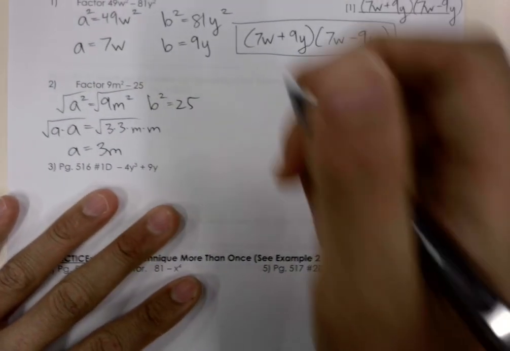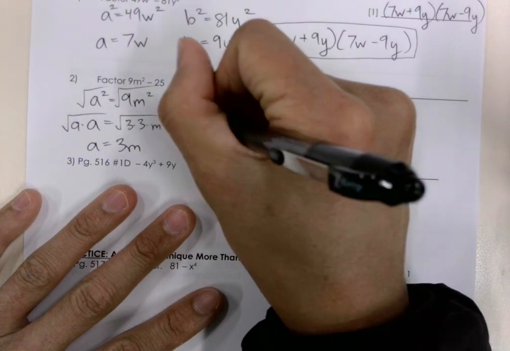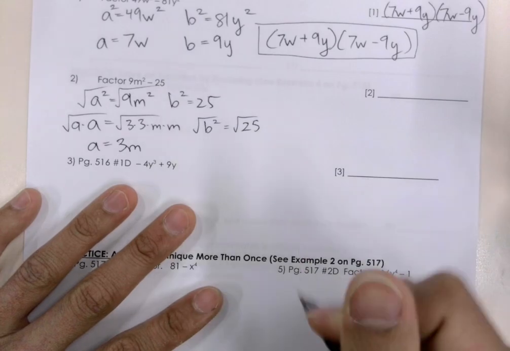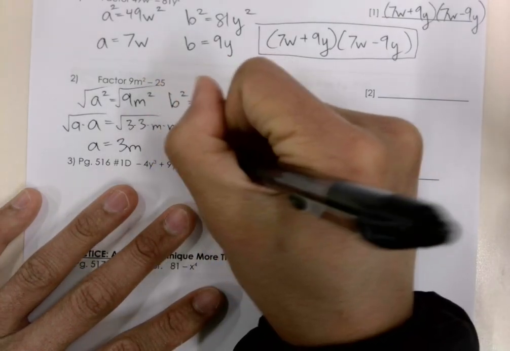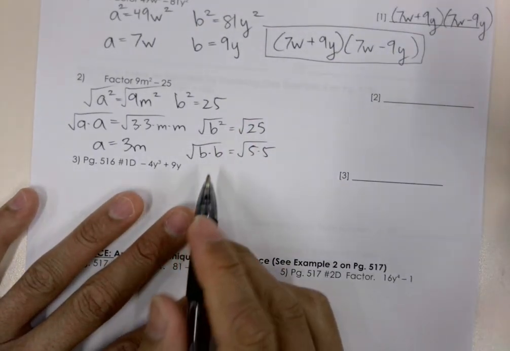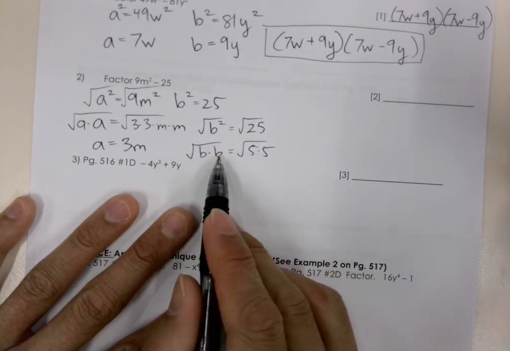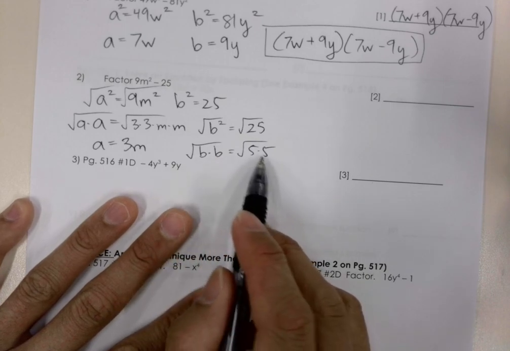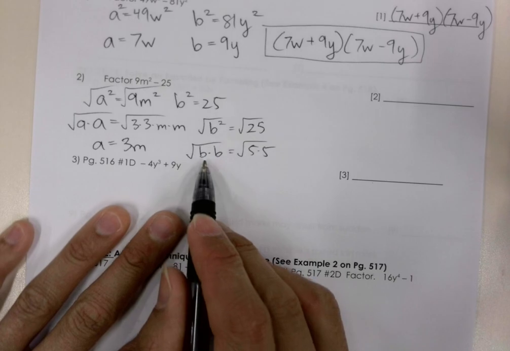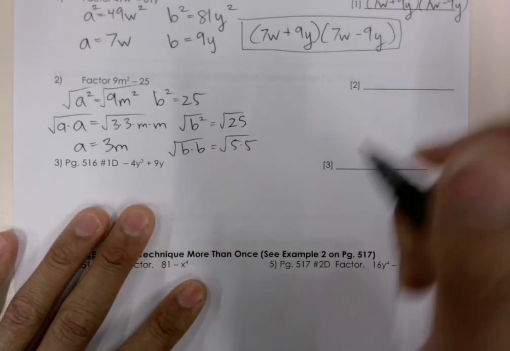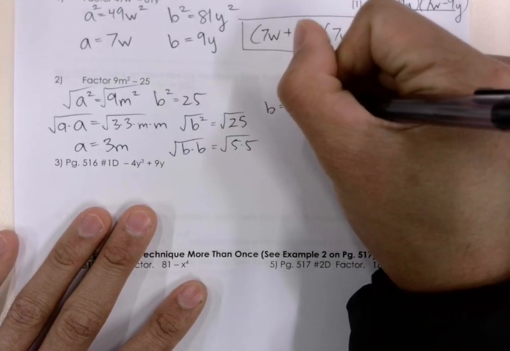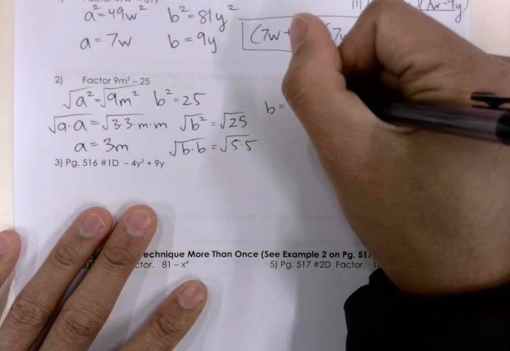All right, let's do the same thing for b squared is equal to 25. We'll take the square root of b squared is equal to the square root of 25. And that's equal to the square root of b times b is equal to the square root of 5 times 5. Right? So we reduced it down to its factors. b times b is b squared. 5 times 5 is 25. And remember, to escape from square root jail, we need 2 factors under the square root. So we get b is equal to 5.